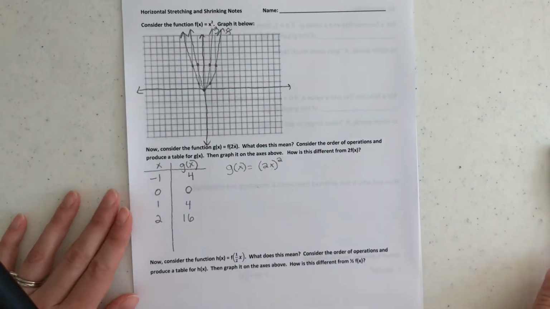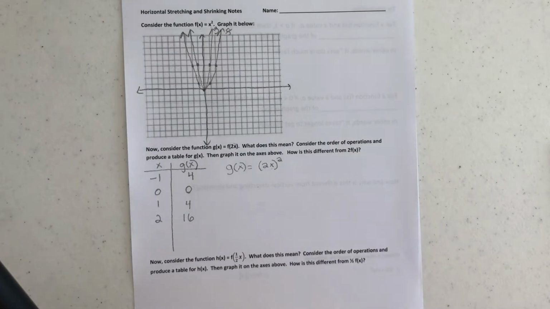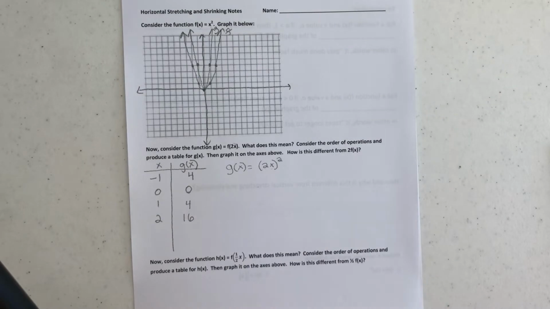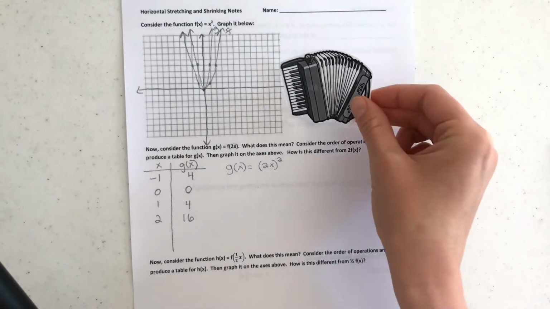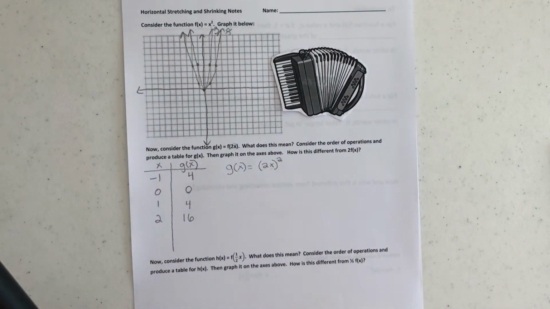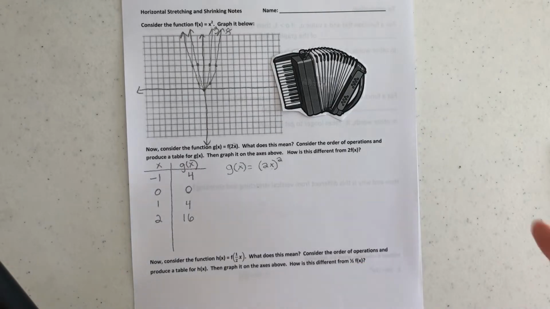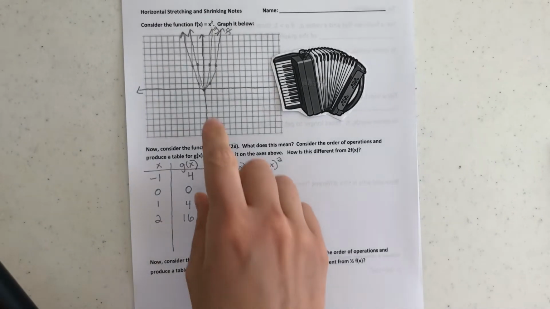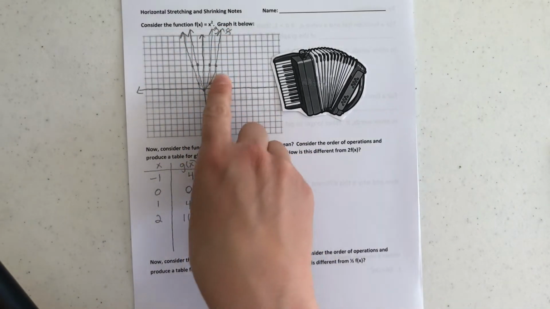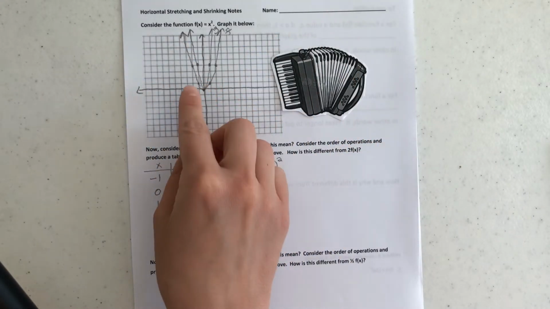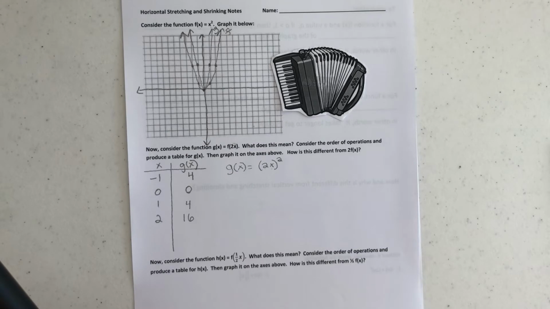It seems as though it has been squished. And what I'd like for you to think about here is an accordion. And to help you think about an accordion, I'm going to show you a picture of an accordion. So you can think about an accordion and how you can pull it out or you can push it in. And you can think about this graph of f here, and it looks like what I've done is compressed it, pushed it in to make this graph of g.